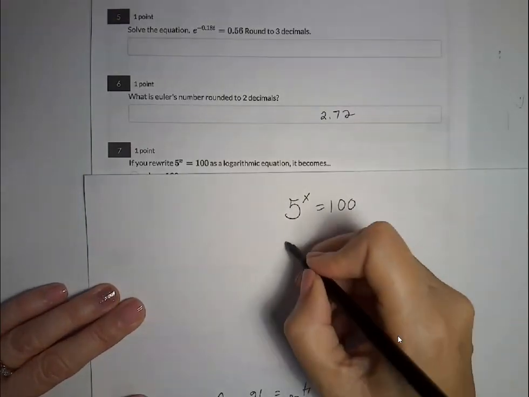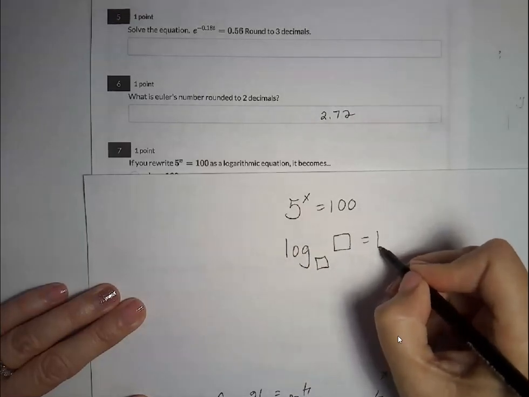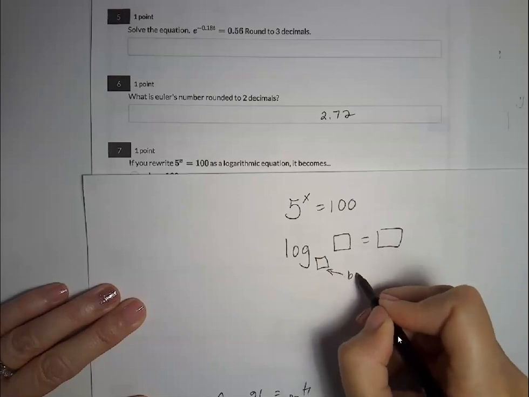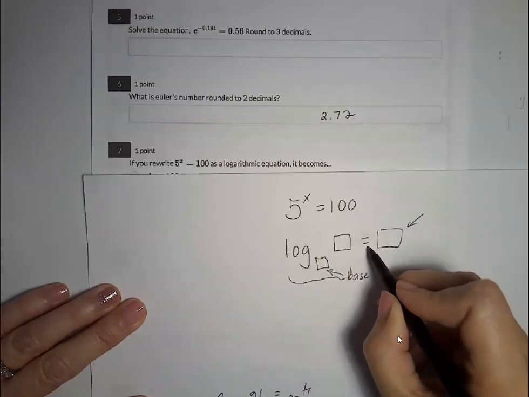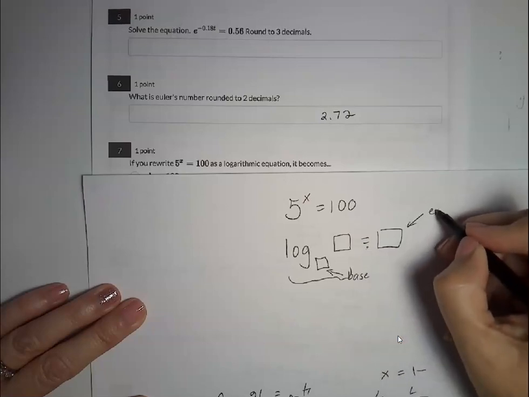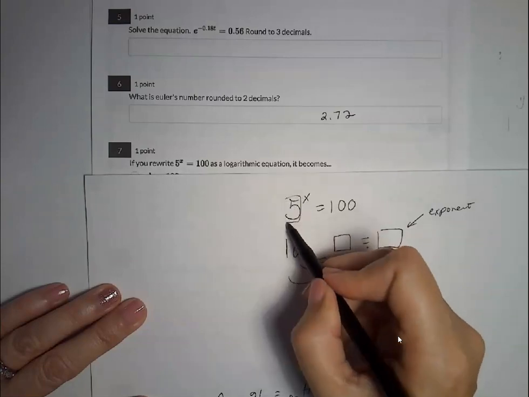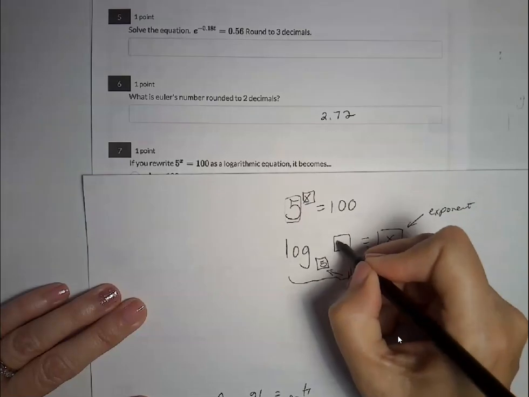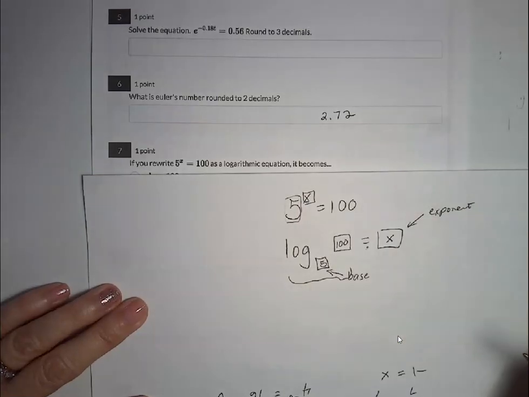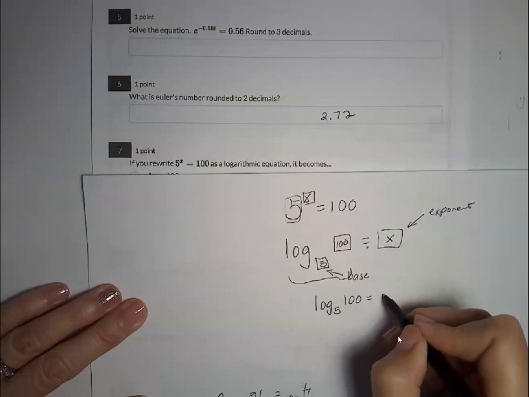So I go ahead and make my little template here. We know this is always the base. And we said that a log is another name, that's equal, for an exponent. So that side's the exponent. If we need to label this, that's my base. This is my exponent. And then my argument is the other side of the equation. So it would be log base 5 of 100 is equal to x.